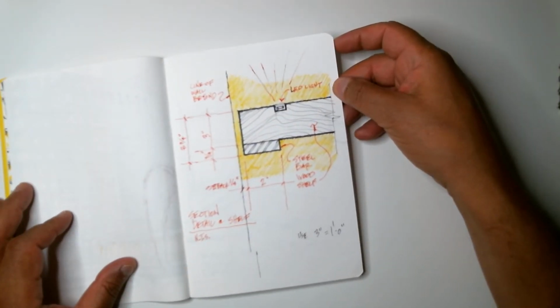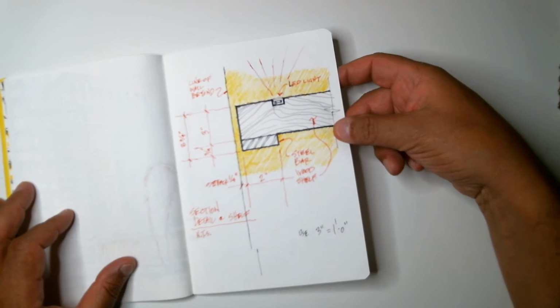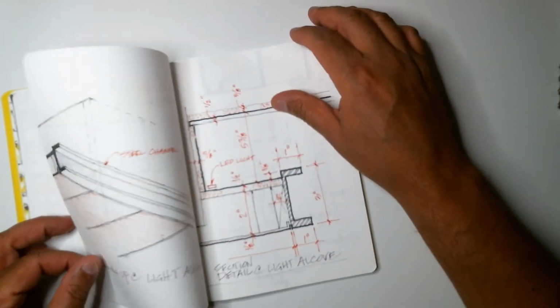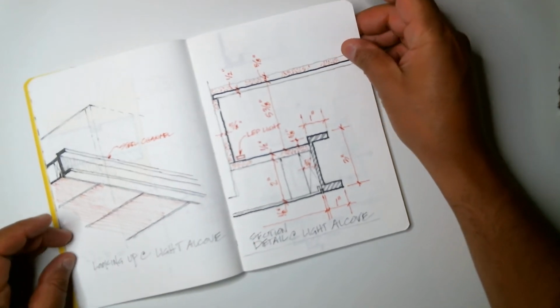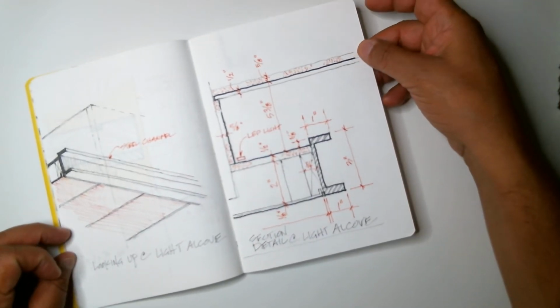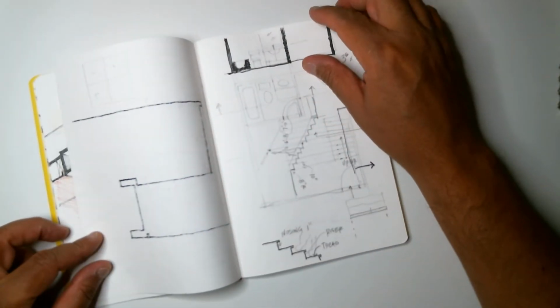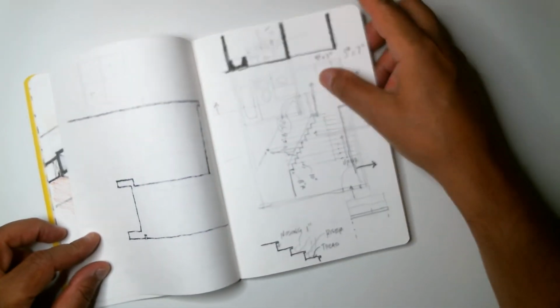Study for a shelf. Some hatching diagonally. Some more drawings. Study for a detail. I was working on this project, a light alcove. Doing some stair sections.